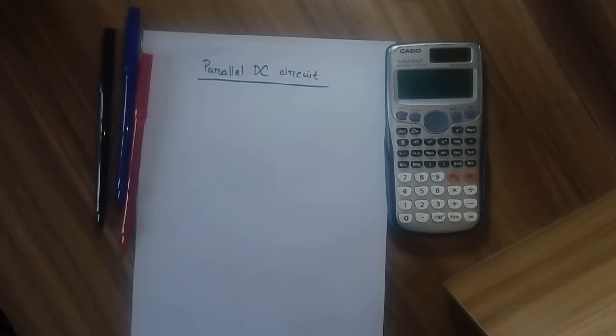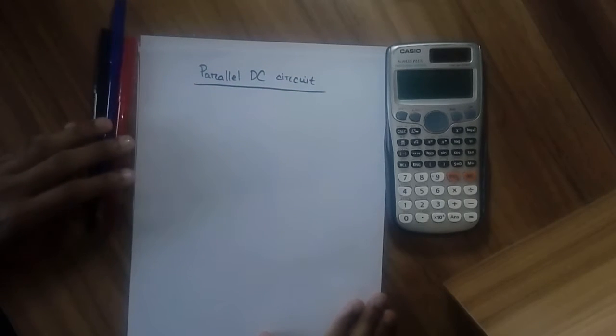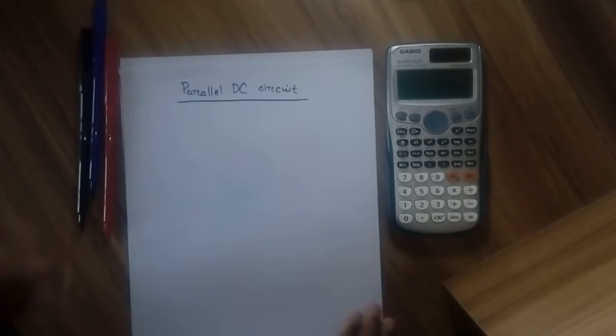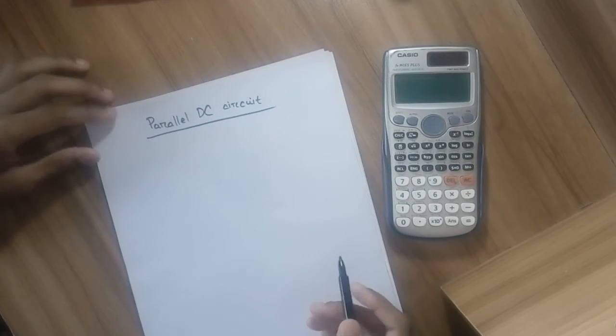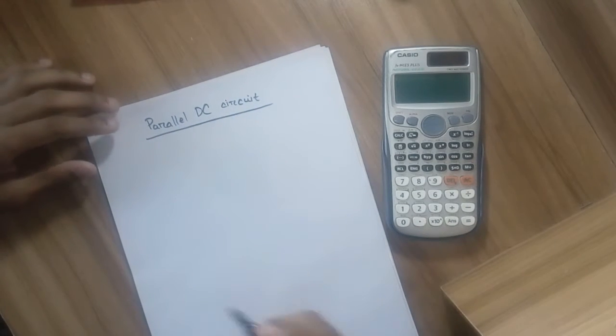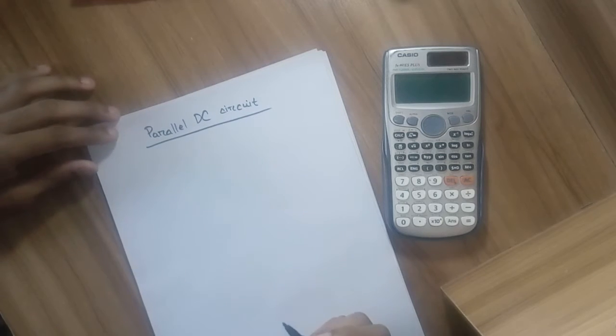This is Rakibul and today we are going to talk about parallel DC circuit. In my previous video I talked about the series DC circuit, and today we are going to talk about parallel DC circuit. A parallel DC circuit is a kind of network where a couple of resistors are connected with nodes.